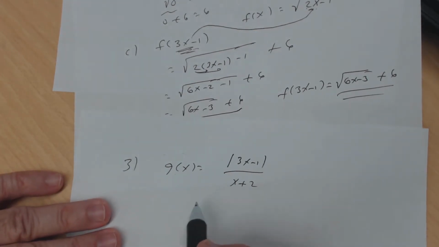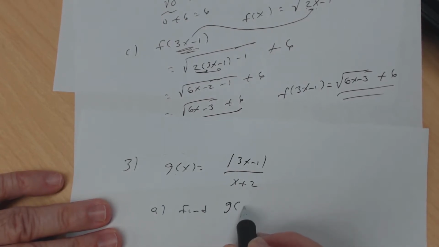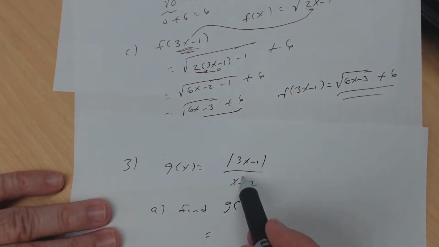All right, so let's find g of 3. Well, g of 3 then would equal, so wherever I see the variable x, I plug in 3. Now remember, since I'm plugging in a number, I'm going to get a number for my answer. So when I plug in 3, I get the absolute value of 3 times x, x is 3, minus 1.